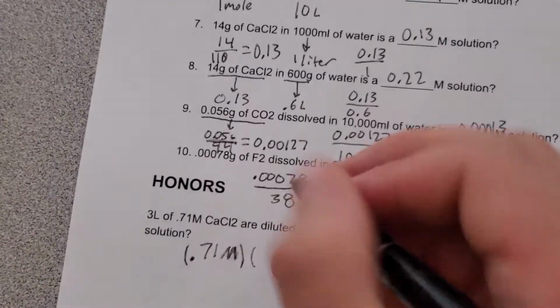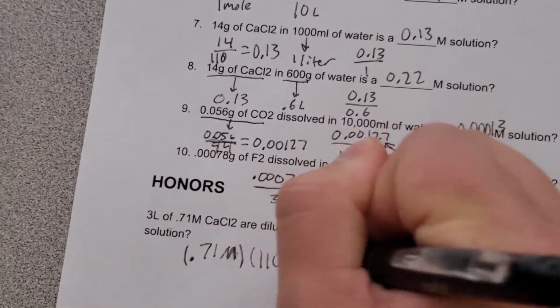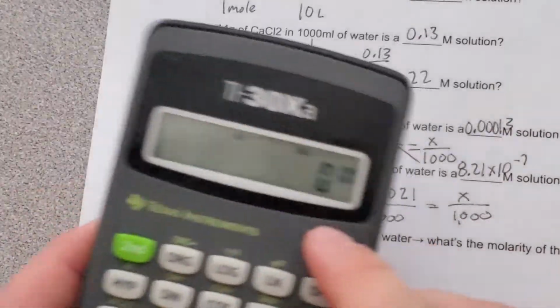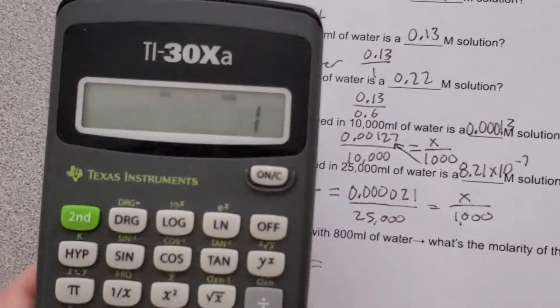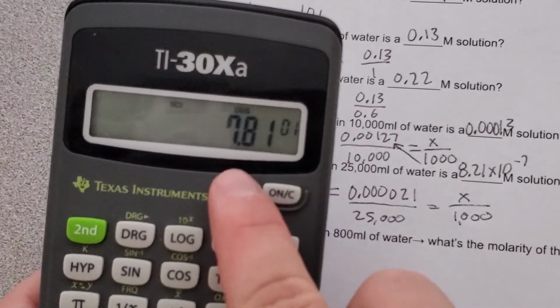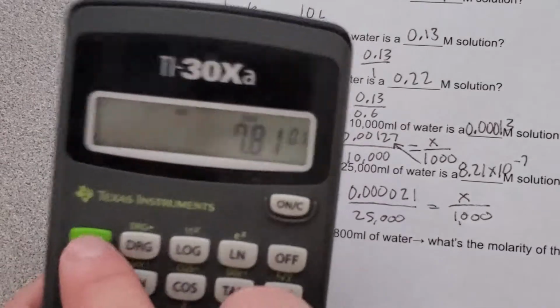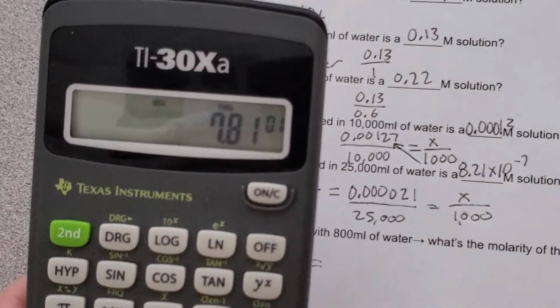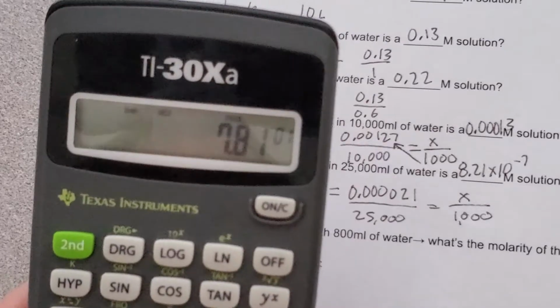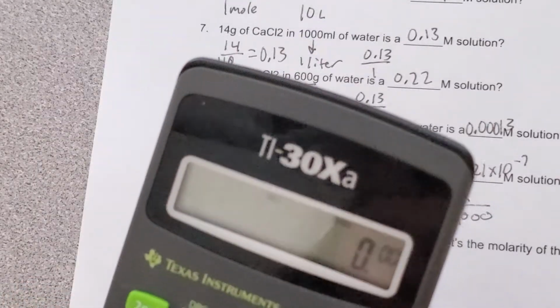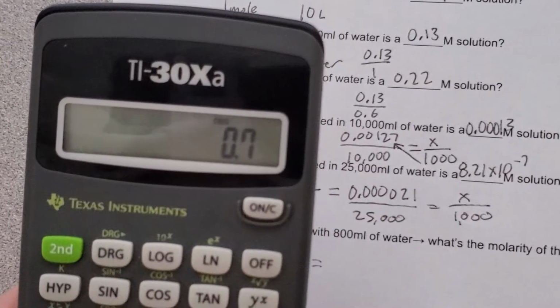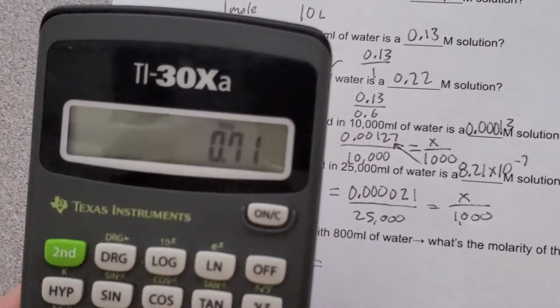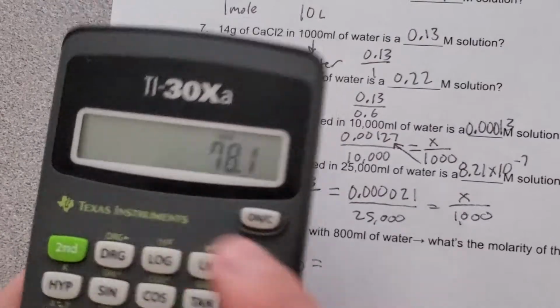We saw this earlier, so 110. Let's do 0.71 times 110. I'm going to take off scientific. How do I do this? Okay, there we go. 0.71 times 110 is 78.1.